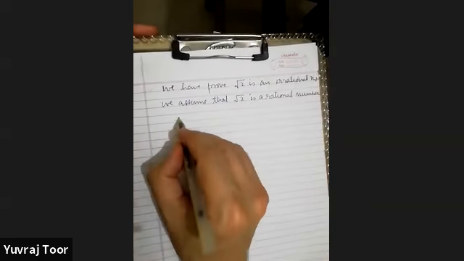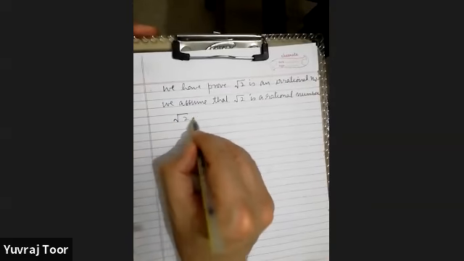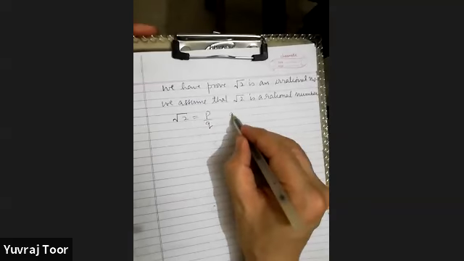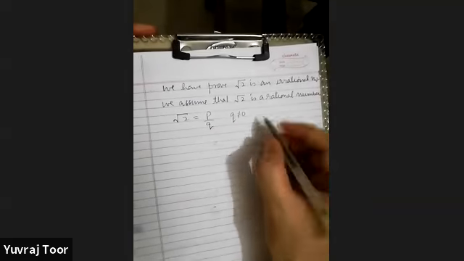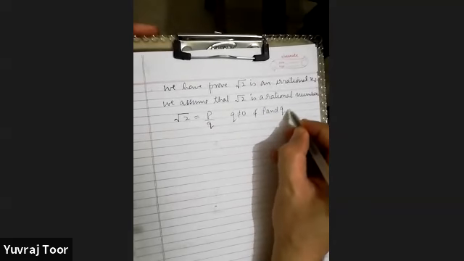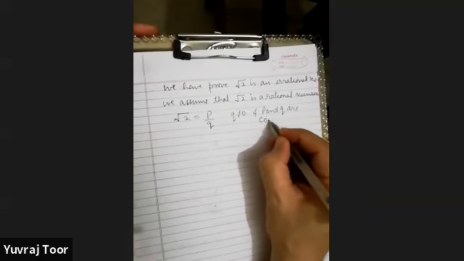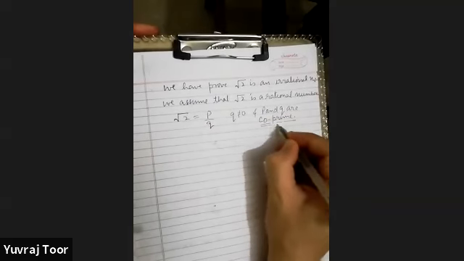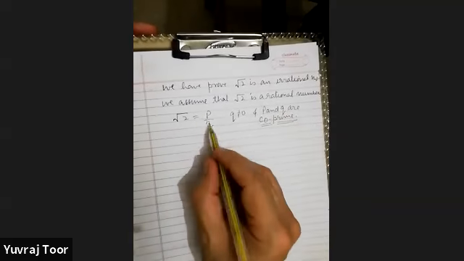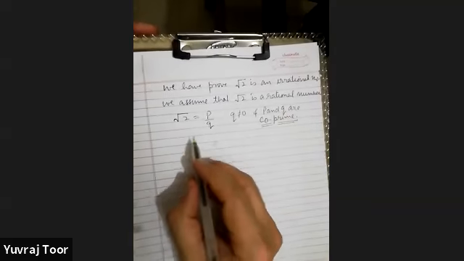Now, if it is a rational number, it can be expressed as p by q, where q is not equal to 0 and p and q are co-prime. I hope everyone knows what co-prime is. Co-prime means they have nothing common as a factor. Na p और q में कुछ भी ऐसा common नहीं है.